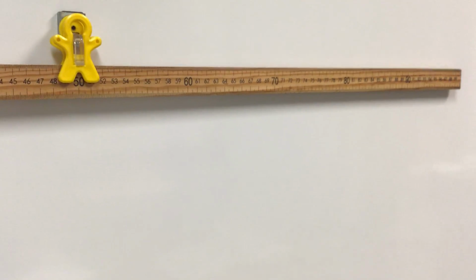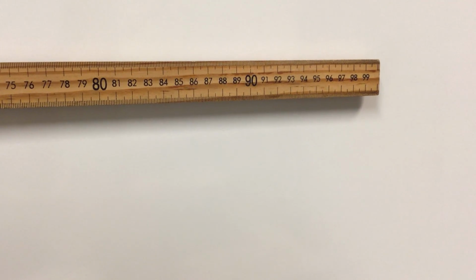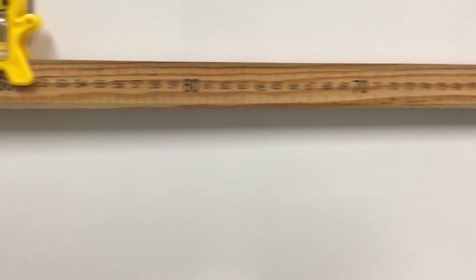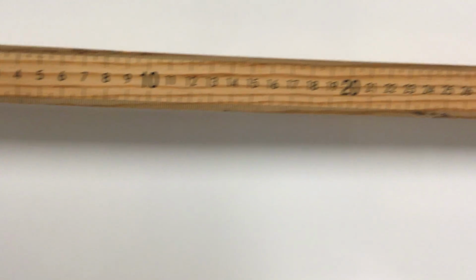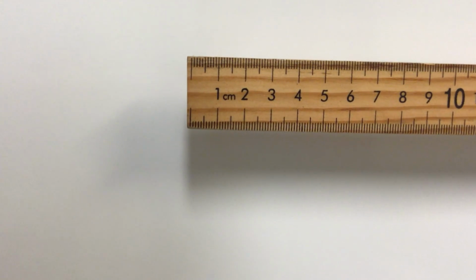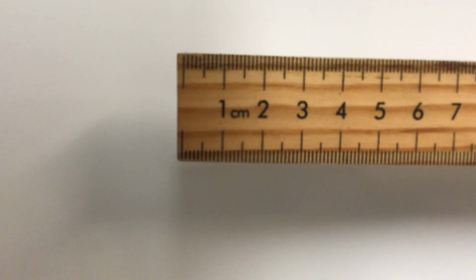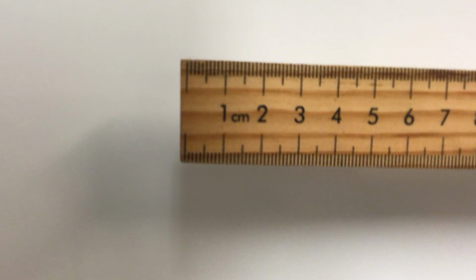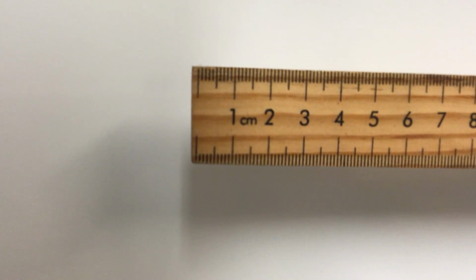You can see that this meter stick goes up to 100 centimeters. So each one of those smaller units is a centimeter, and 100 of them make a meter. Now you notice that 1 centimeter is broken into even smaller units of measure. Those tiny lines are millimeters. There are 10 millimeters in a centimeter.